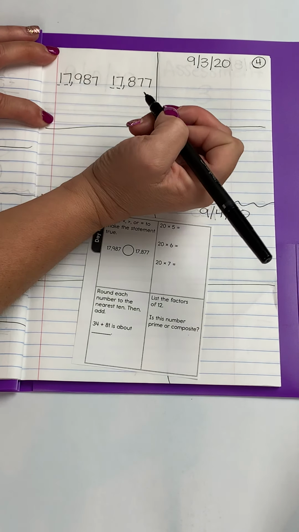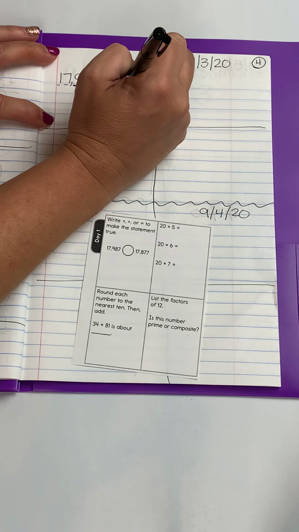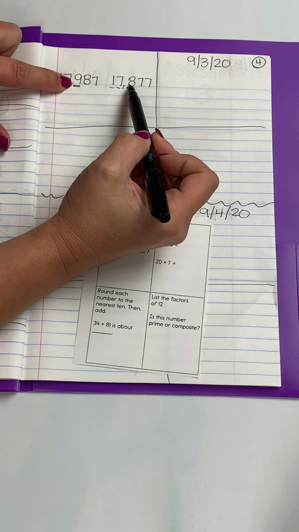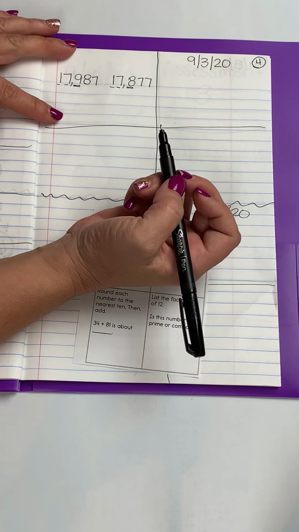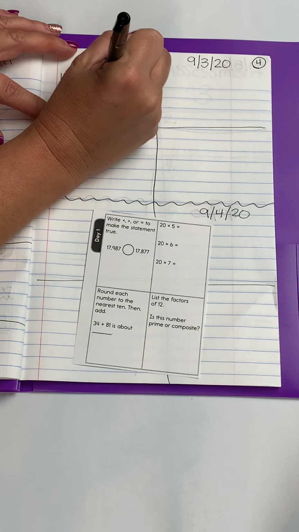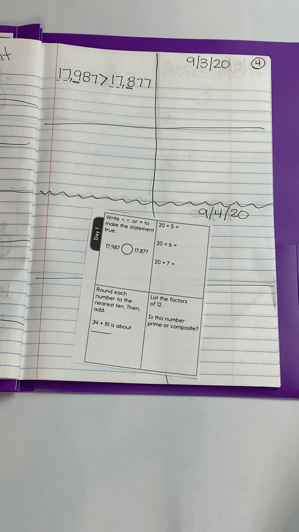Sevens are the same. We keep going to the right until we get a different digit. So now we have 9 and 8. Which one of those is greater? The 9 is greater, so that means that 17,987 is greater than 17,877.